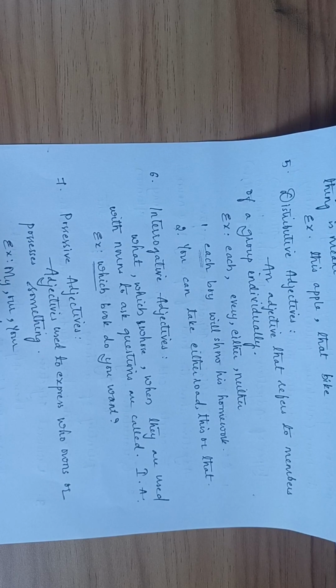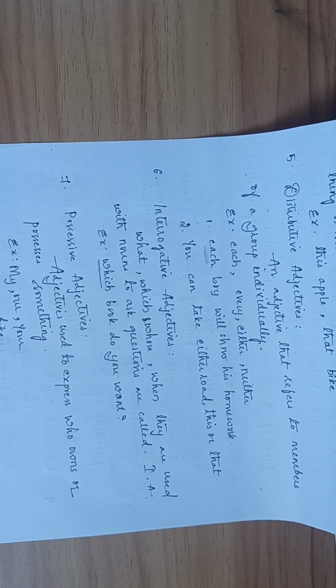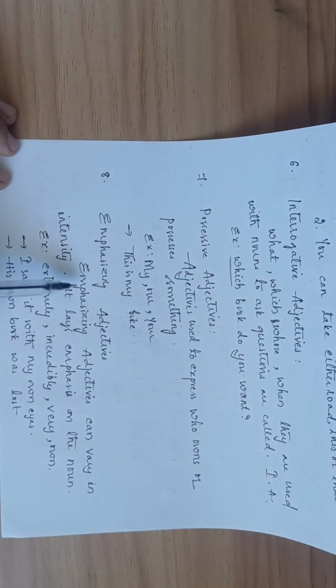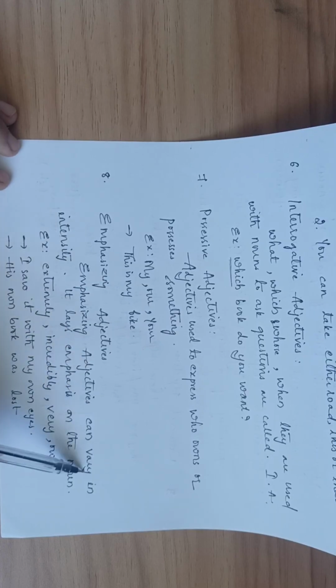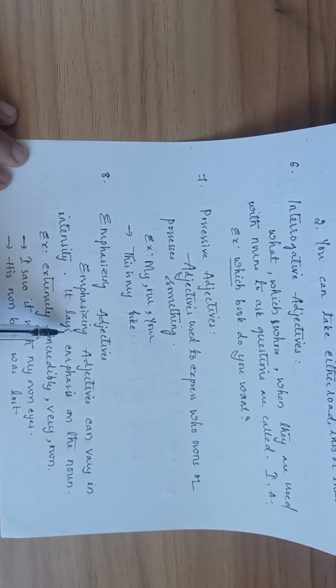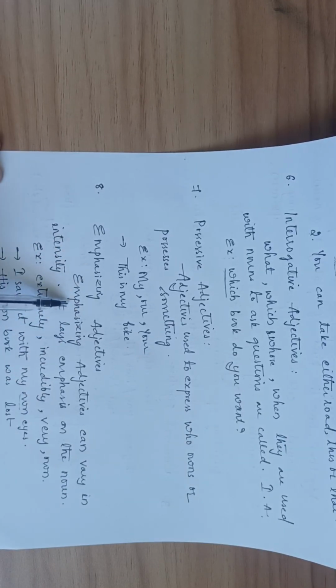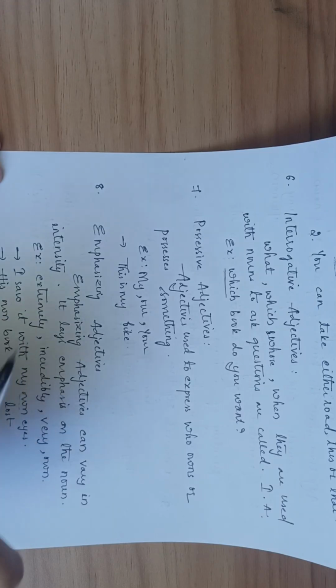Okay. Next one is emphasizing adjectives. Emphasizing adjectives can vary in intensity. They lay emphasis on the noun. Example, extremely, incredibly, very, own. They make it very clear what you mean by speaking with force, expressing a strong emphasis.